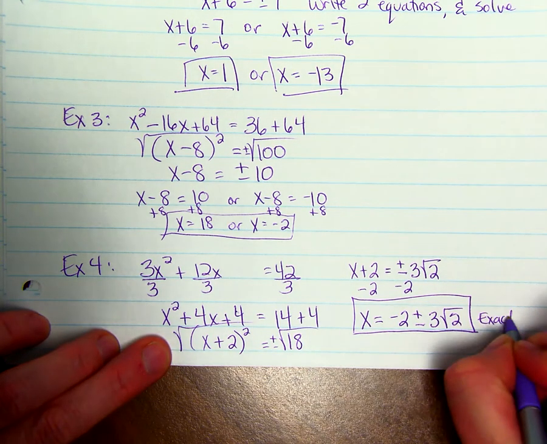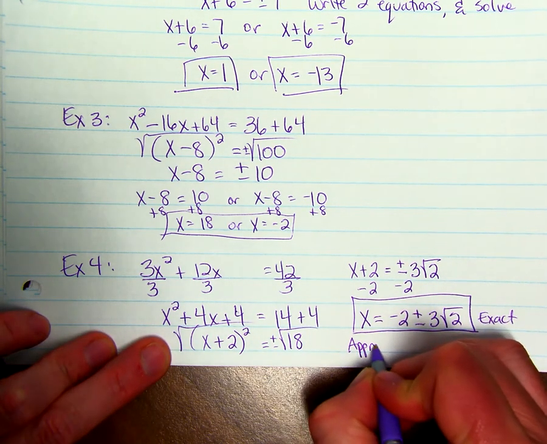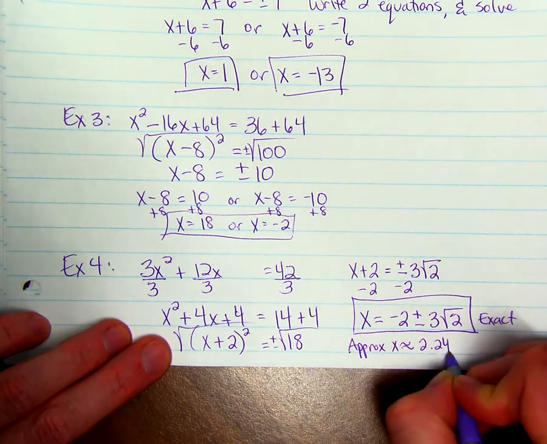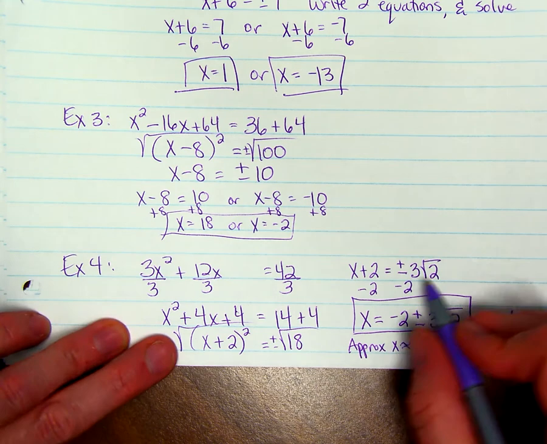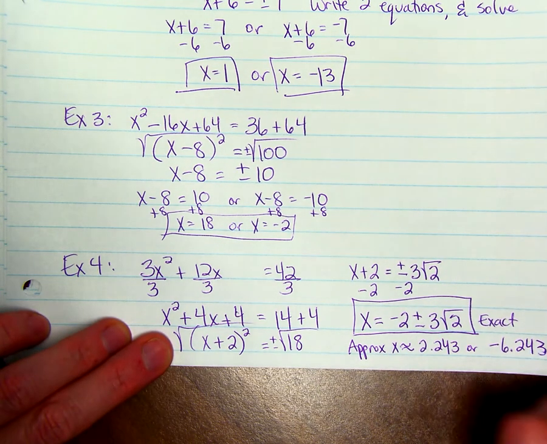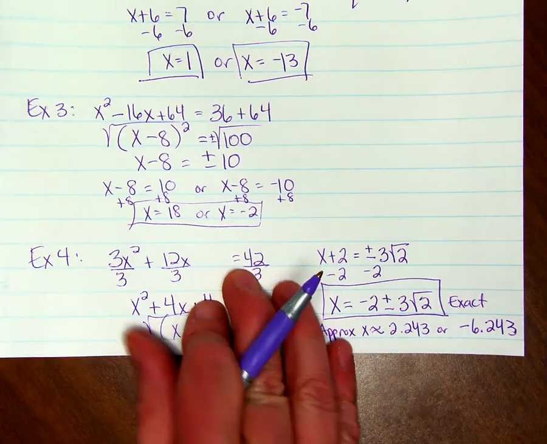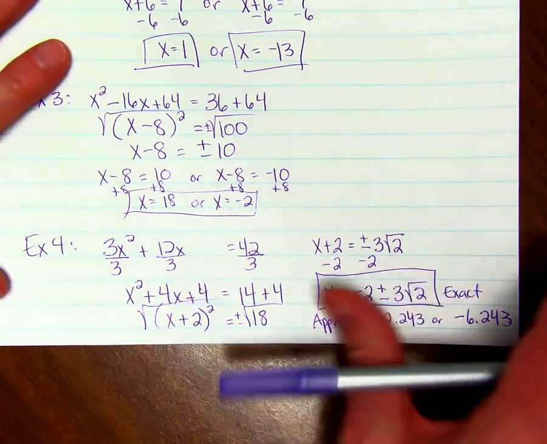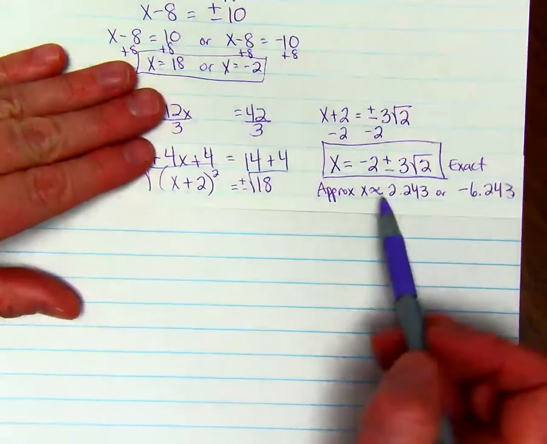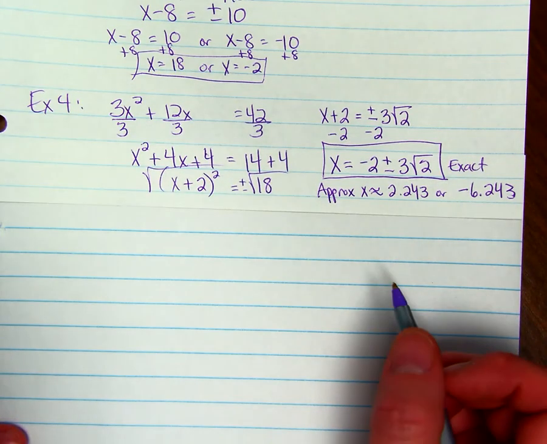This is the exact answer. If you want an approximation, x is approximately 2.243 or -6.243. So if we were to plug it into our calculator and round to the nearest thousandths, those are the two answers we would get, which we don't normally. We normally just want to keep the exact.